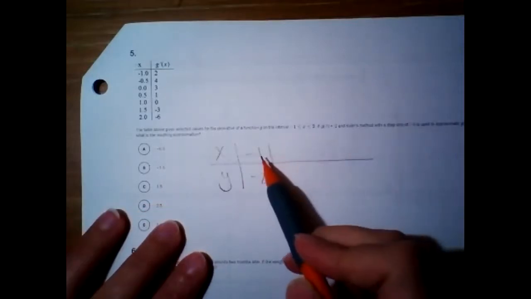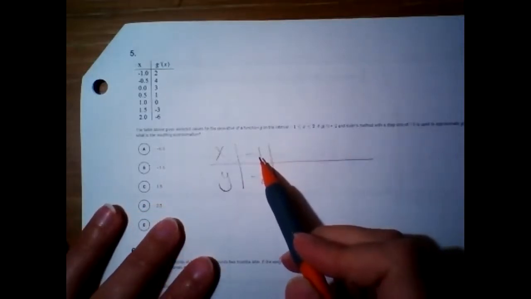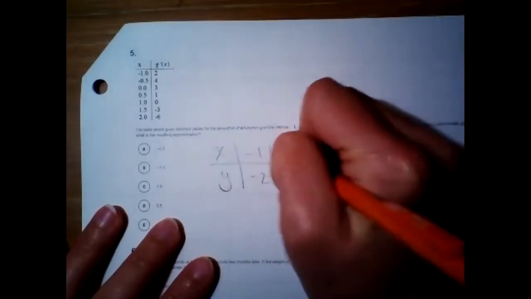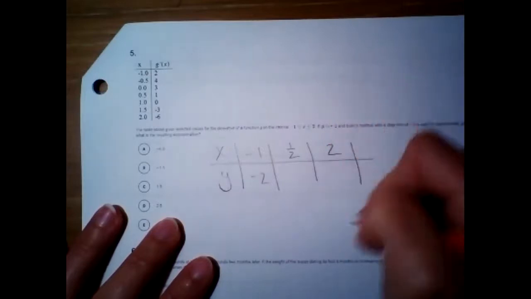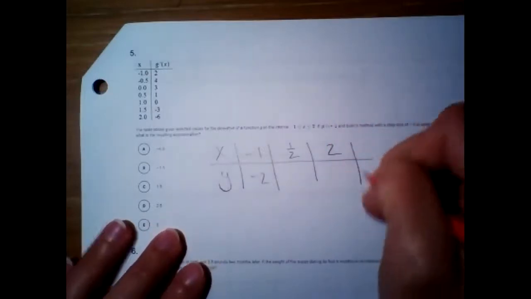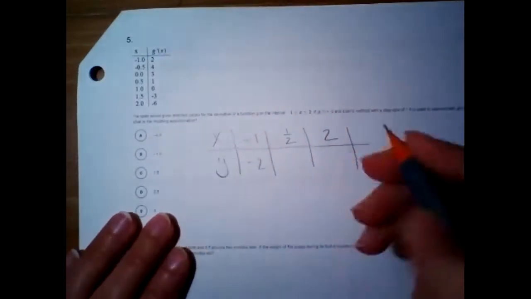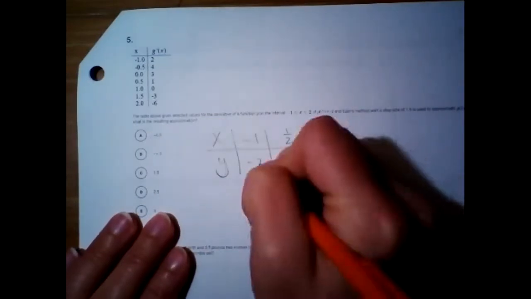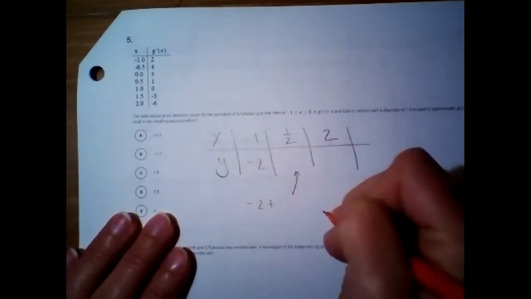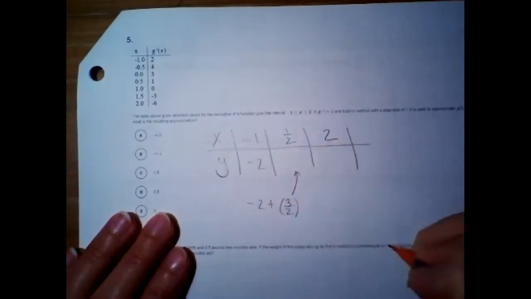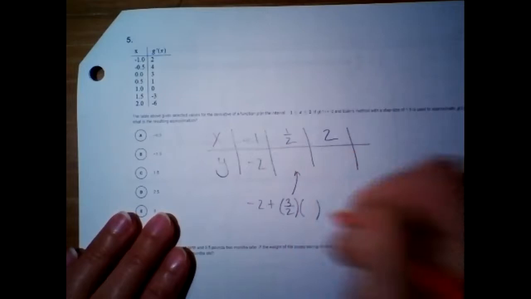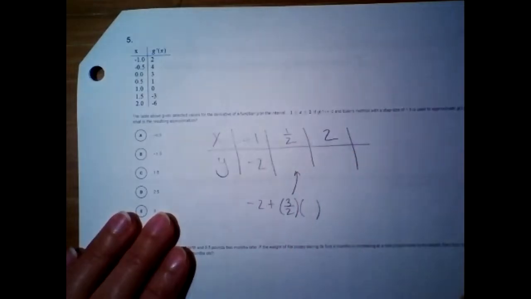All right, so if we add on 1 and a half, that is going to be a half. And then adding on 1 and a half again, that'll give us 2. And that's the one that they asked us for. So whatever we get here will be our answer. So this one is going to be where we just were, so -2 times the step size, which was 1 and a half, or 3 halves, and then times the slope.